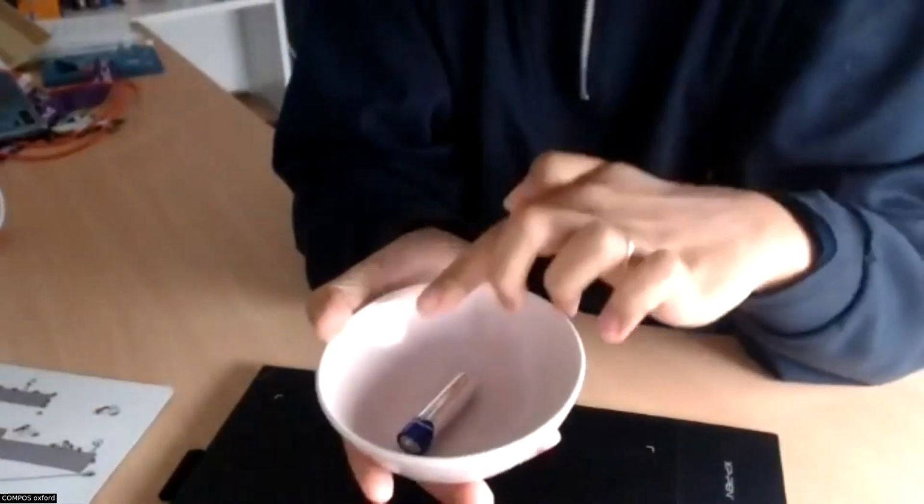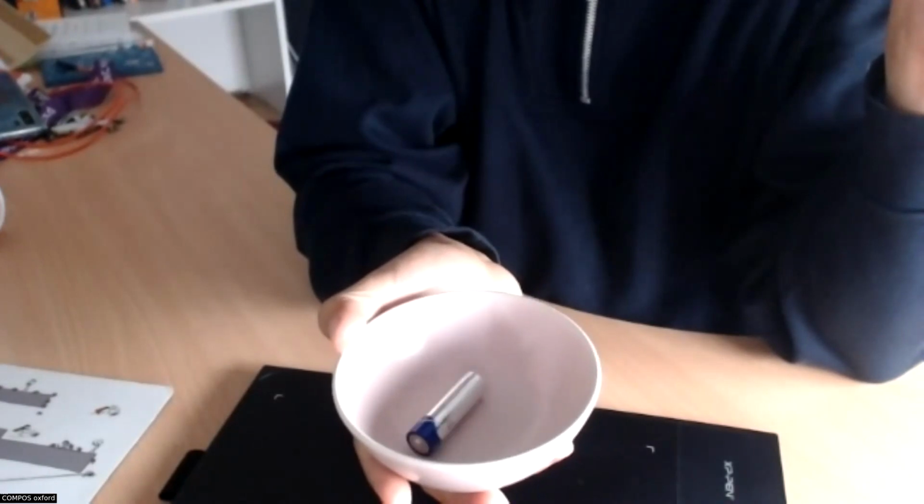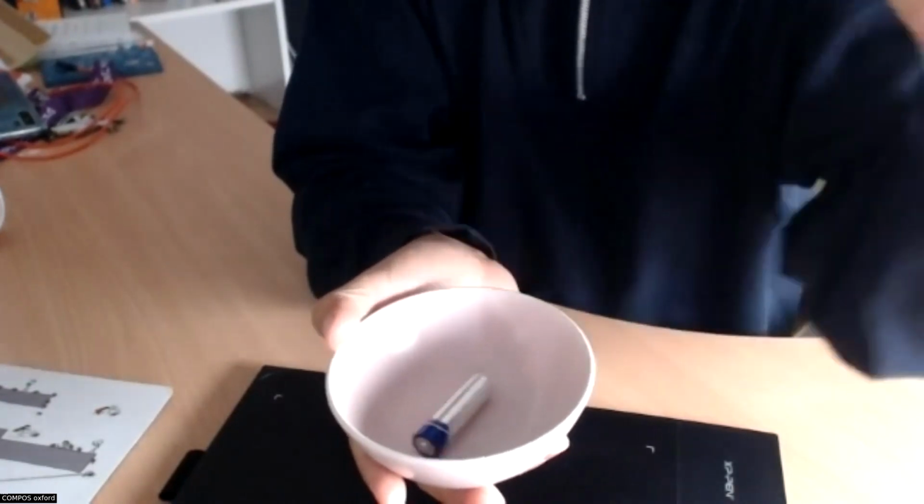You take a ball, a marble, or in my case an AA battery, and you let it go, and it bounces. So this bouncing is approximately simple harmonic motion.